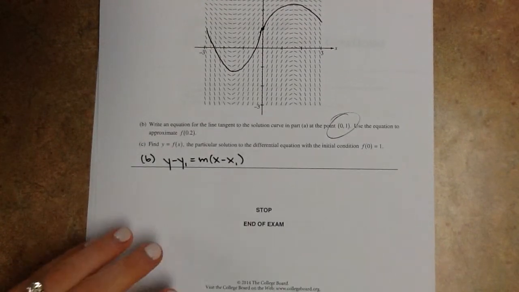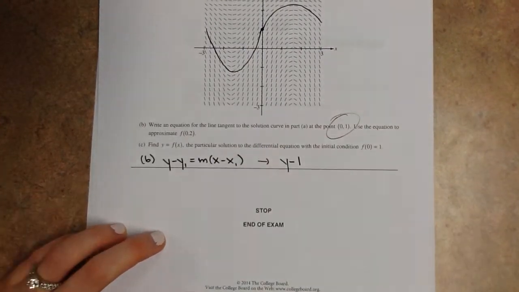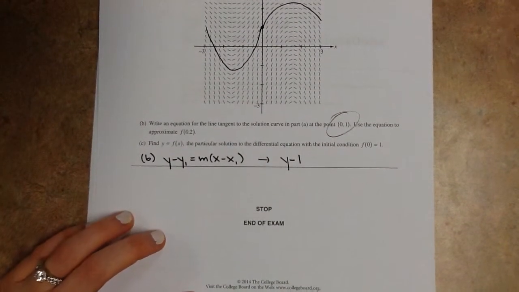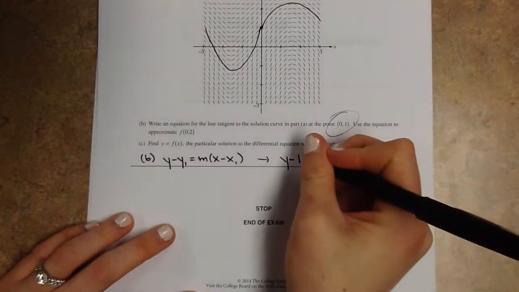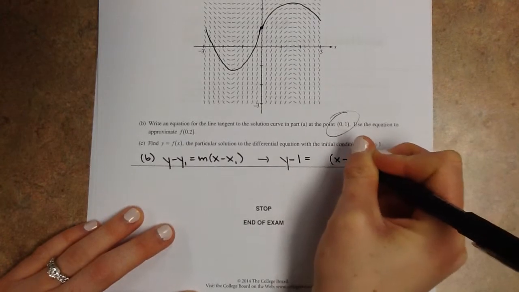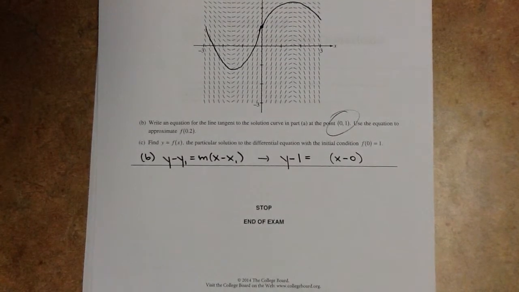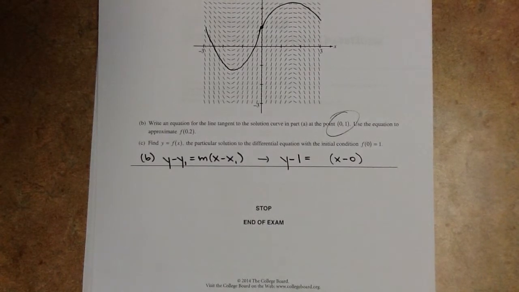All right, so where we're at so far is y minus 1. Wait, is this calculator? This is non-calculator. Okay, and then the slope, leave a space there. We don't know the slope. X minus 0. Okay, so they gave us the coordinate point 0, 1, so we plug that in for x, plug it in for y. So that's where we're at so far.